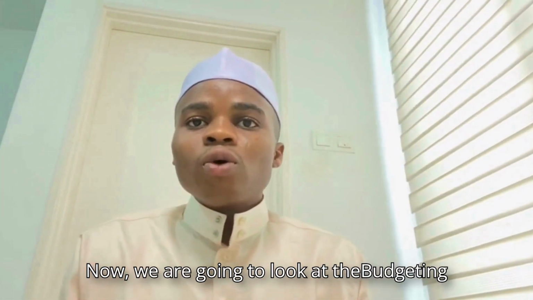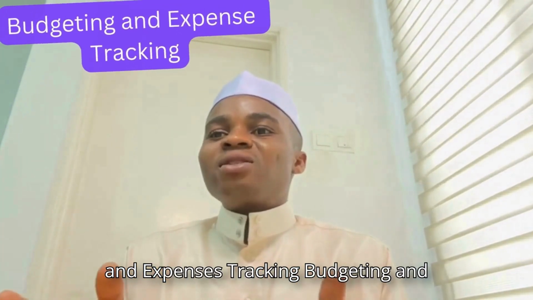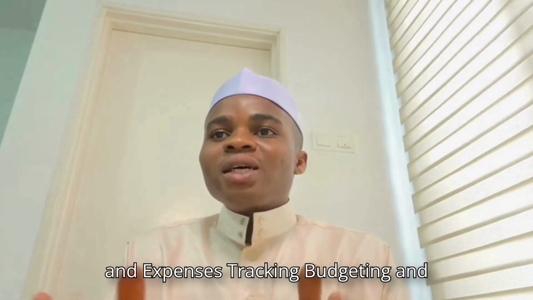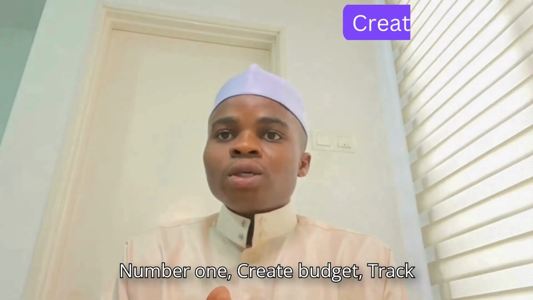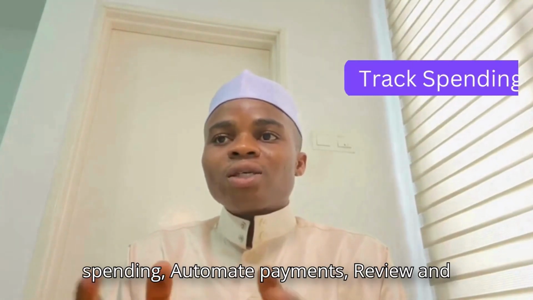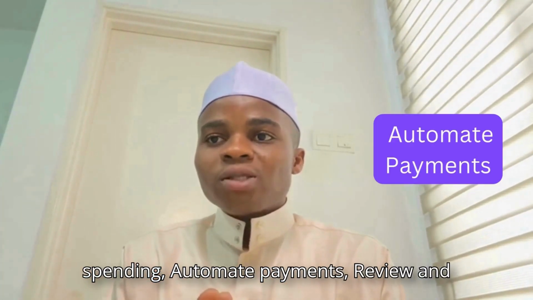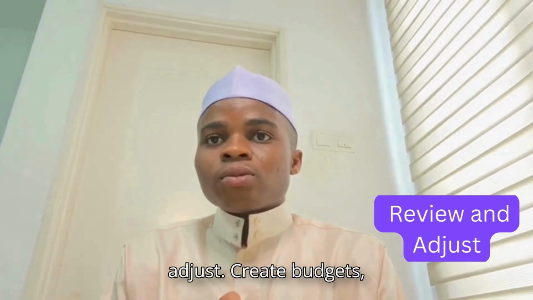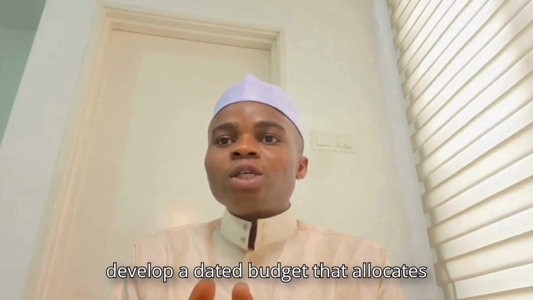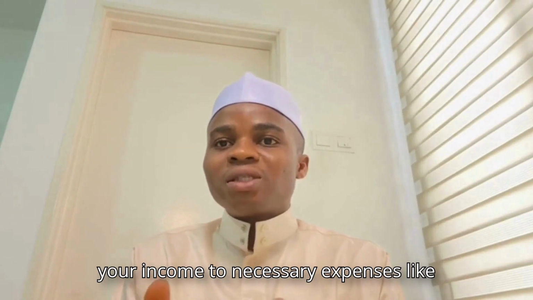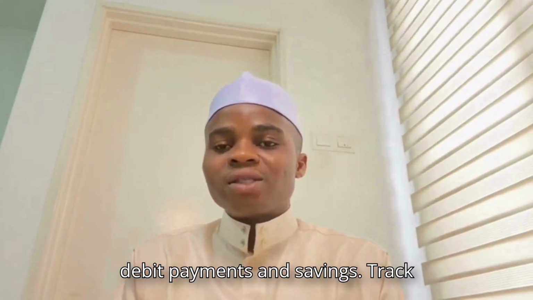Now, we are going to look at budgeting and expense tracking. Budgeting and expense tracking is classified into four: create a budget, track spending, automate payments, review and adjust. Number one, create a budget. Develop a detailed budget that allocates your income to necessary expenses like debt payments and savings.